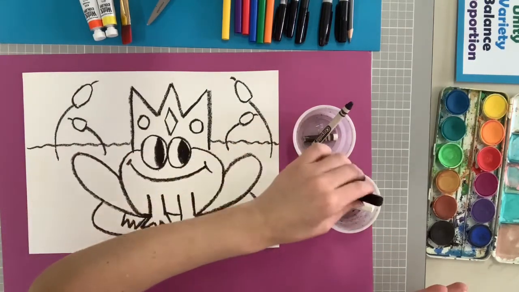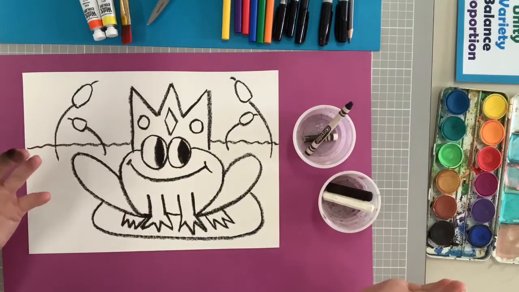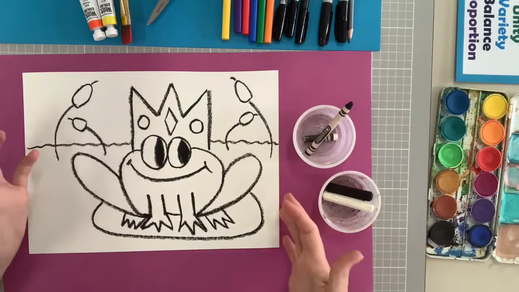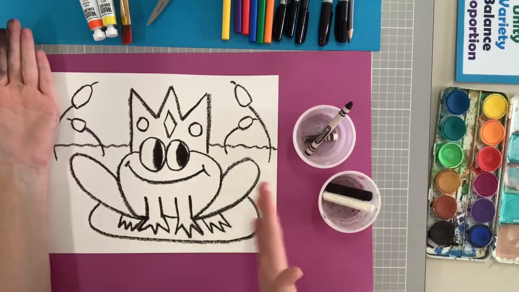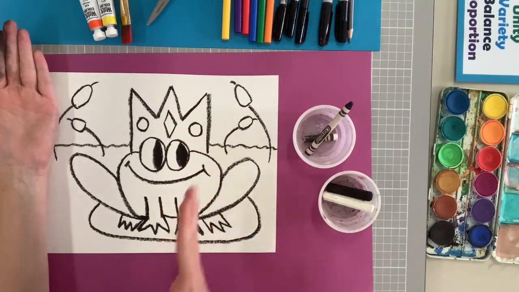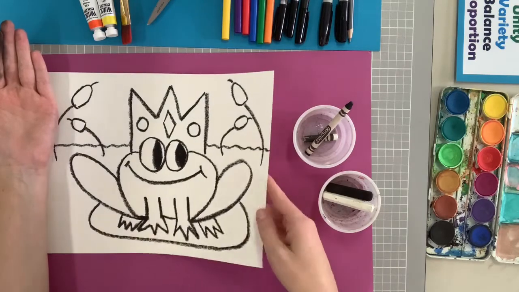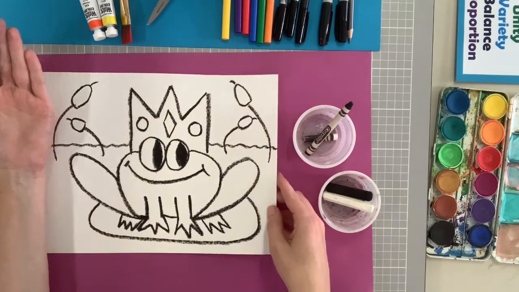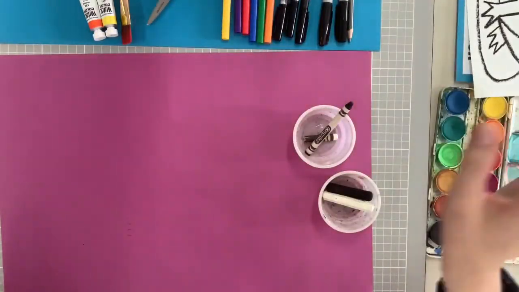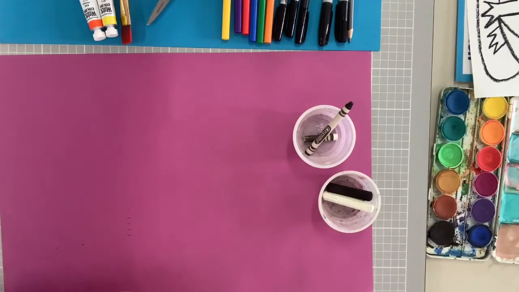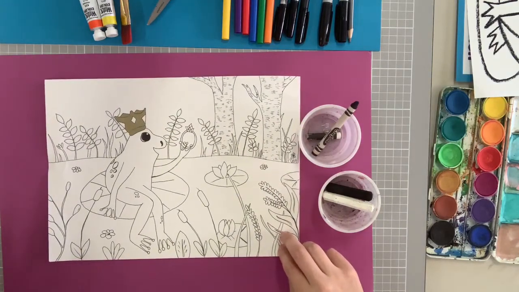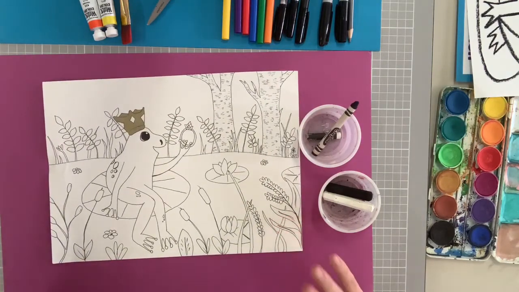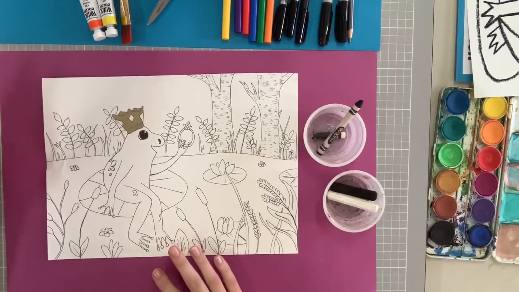So let me show you a couple of other different styles that you could do. So this would be, if I trimmed this paper right here, a symmetrically balanced frog, right? Let me show you another one I did with a Sharpie pen. Now this one isn't finished yet. This is asymmetrical, right? So it's still balanced, and I'm gonna show you why.